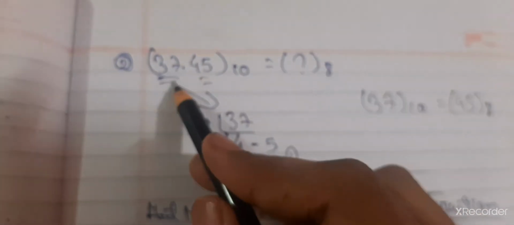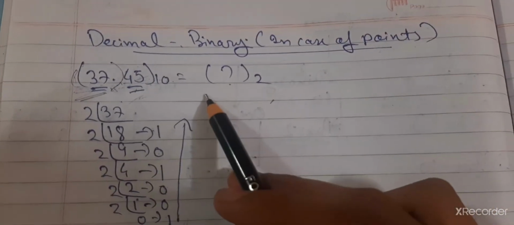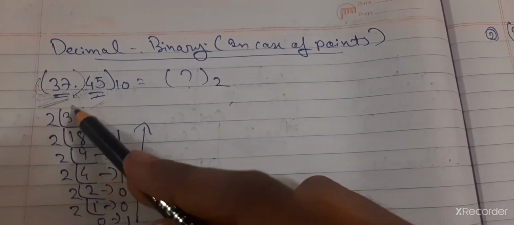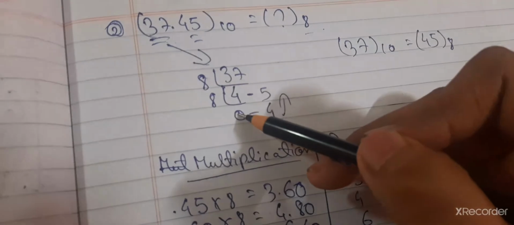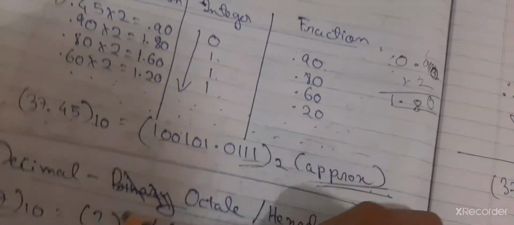Now let us see a number with points, which will be converted from decimal to octal. As we learned in decimal to binary, we divide the integer part with 2. Here also we'll divide the integer part with 8, since octal base is 8, binary base is 2, octal base is 8.